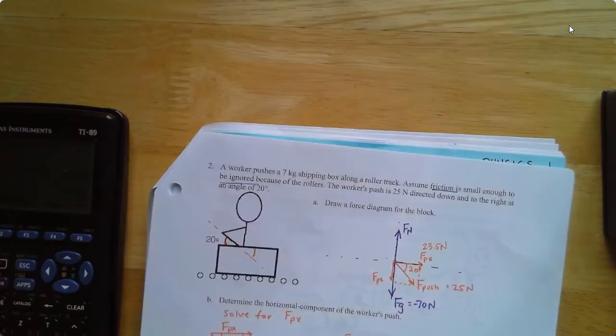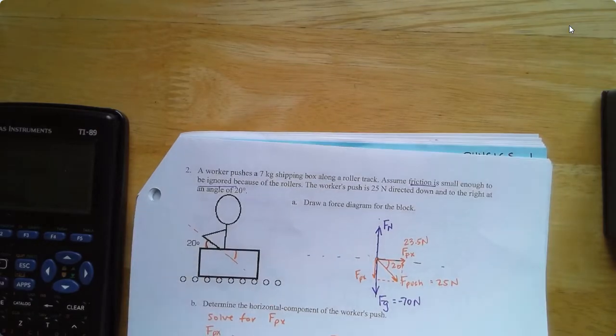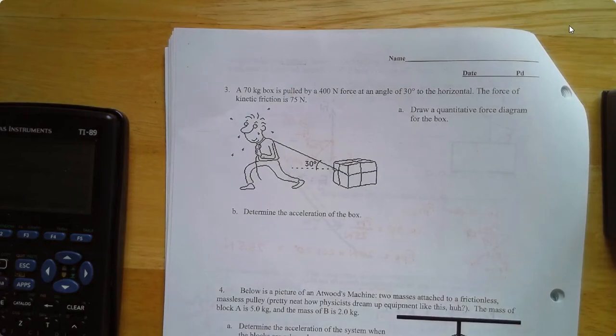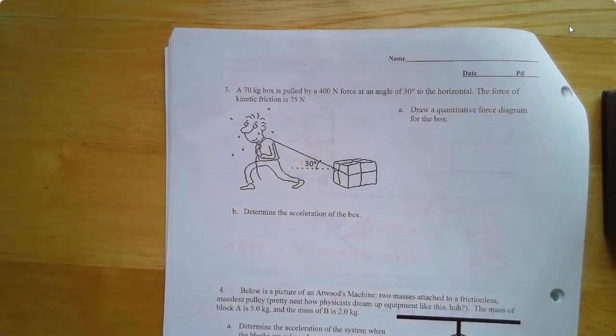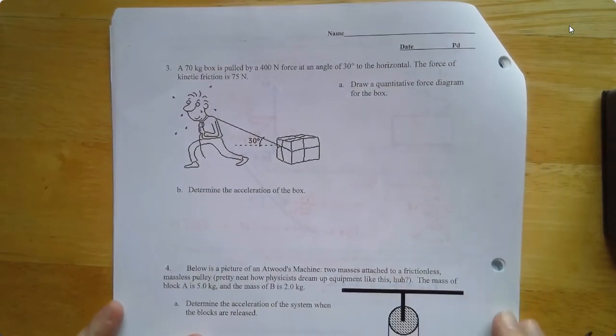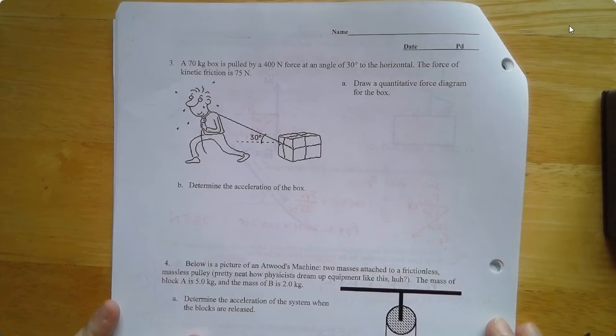All right. We move to number 3. Okay, so for number 3, we've got a box being pulled by 400 newtons of force at an angle of 30 degrees to the horizontal.